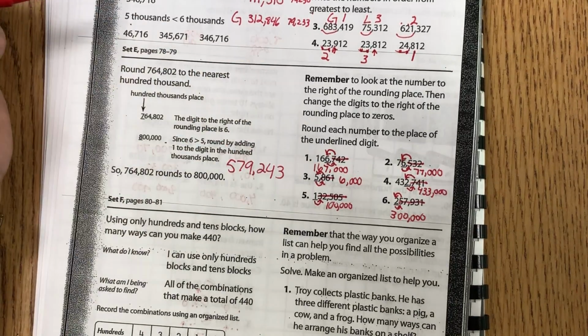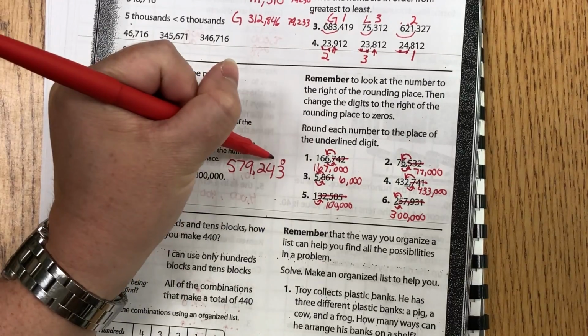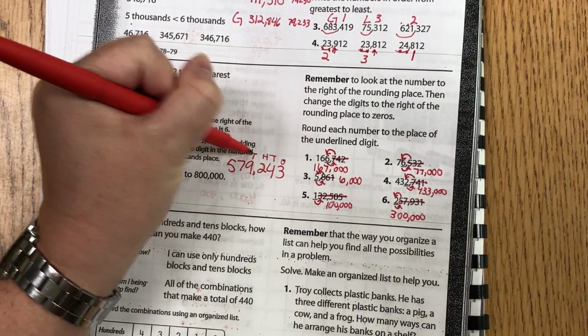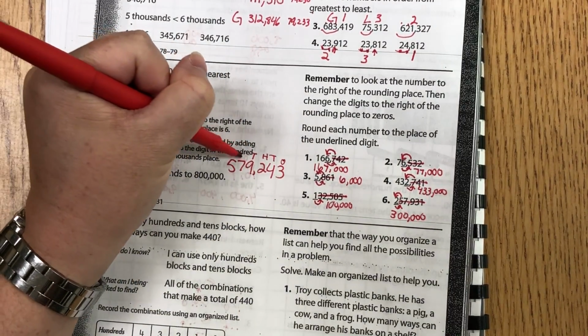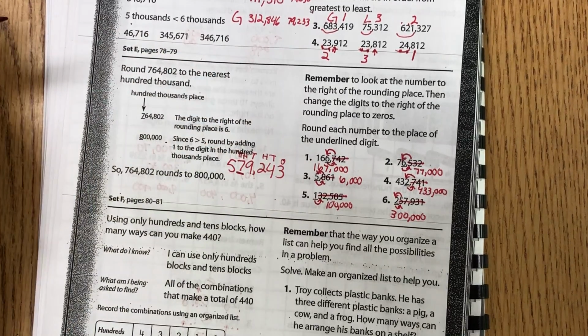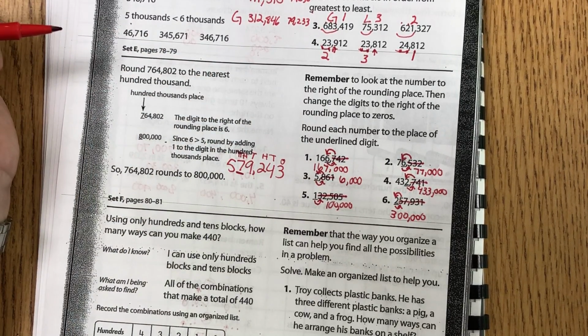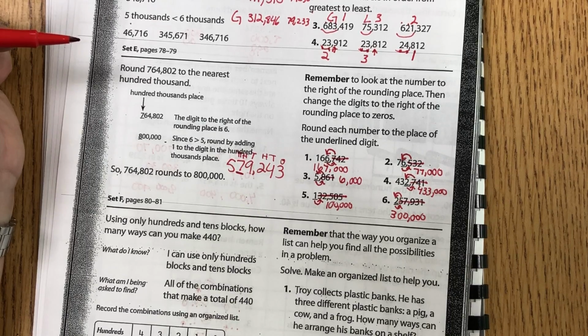If I'm unsure, I can go as far as going, okay, well, here's ones, here's tens, here's hundreds, here's thousands. Here's 10,000s. So my 7 is what I'm looking at. That's where you guys can make your mistakes.